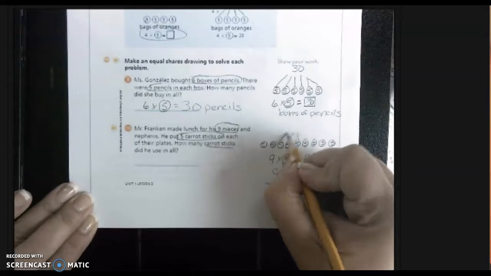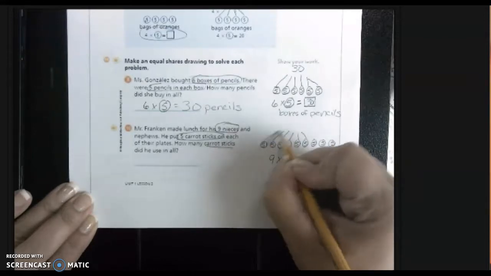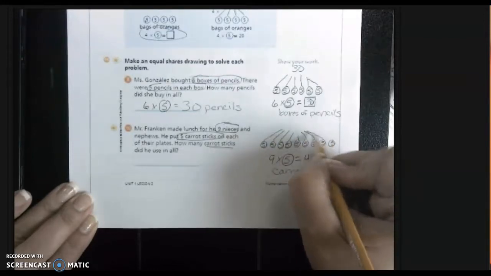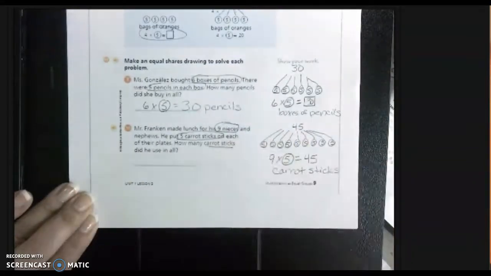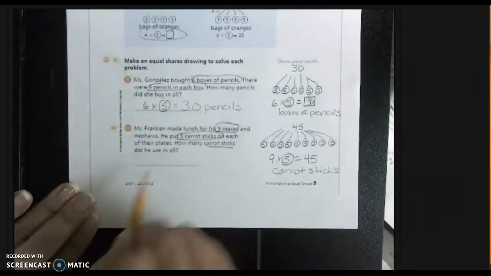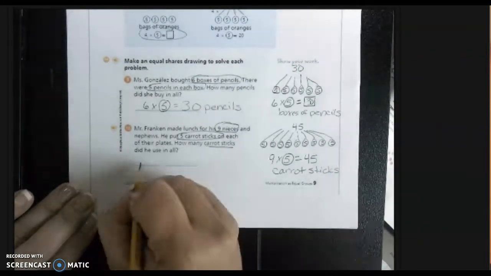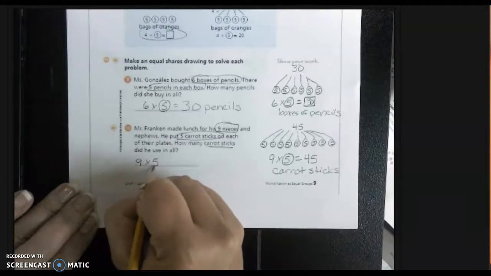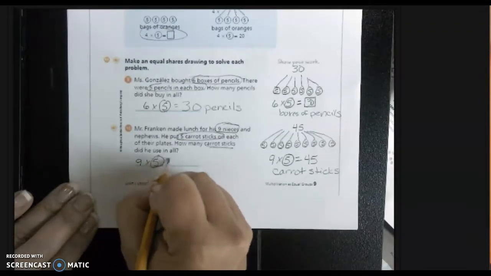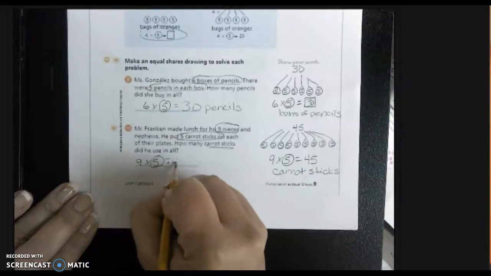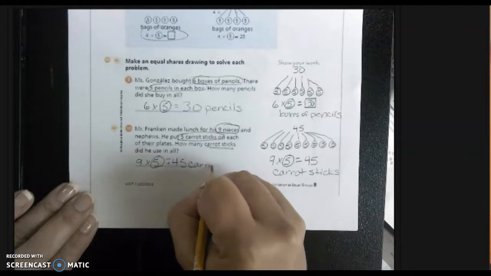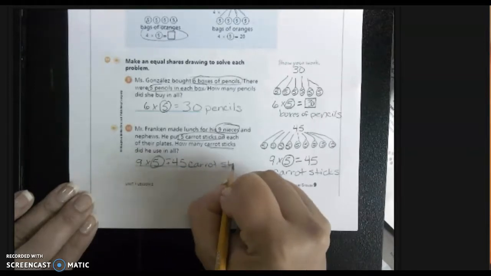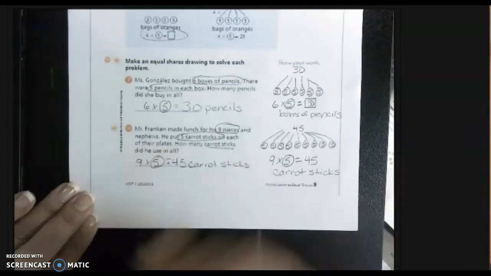Now remember how we did the top part? We're going to draw those lines up. And we're going to put our product at the very top of it. And our product was 45. All right, let's set up our equation here. And we will say 9 times 5, and we'll circle the 5, equals 45. And what are we counting? Carrot sticks, so 45 carrot sticks. And if you're not sure how to spell it, go ahead and look above.